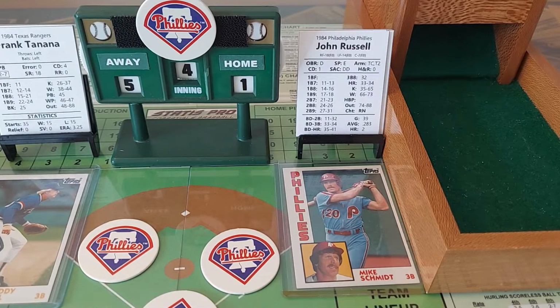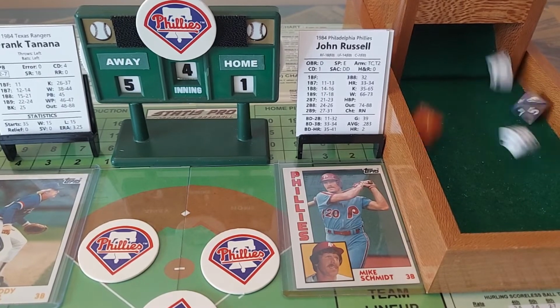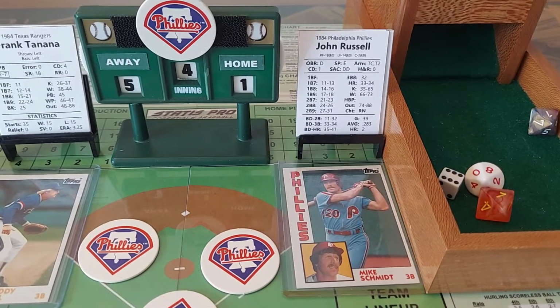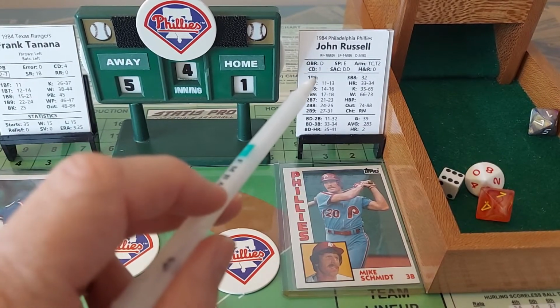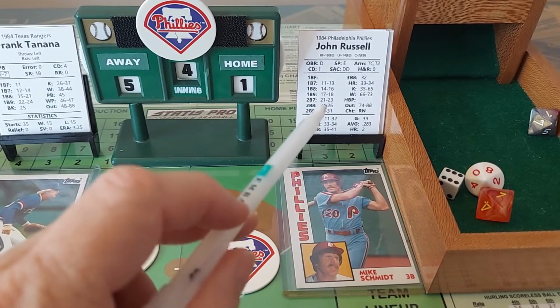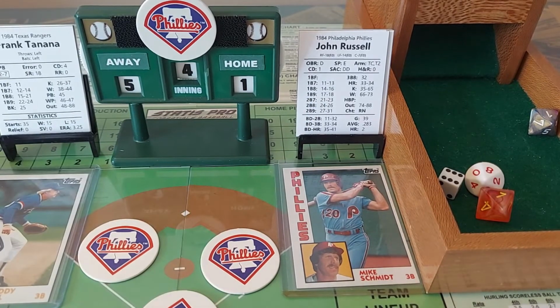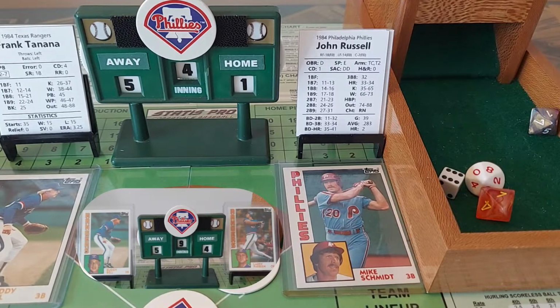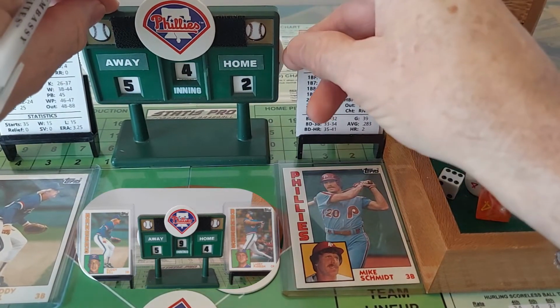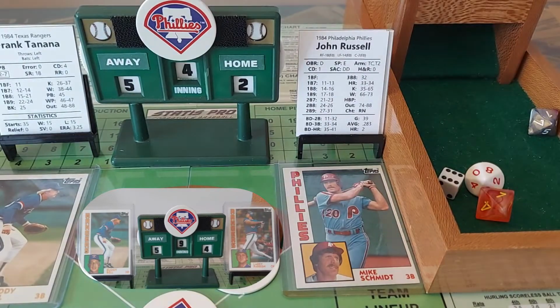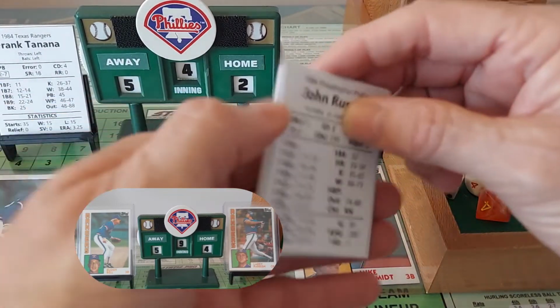Here's the pitch from Frank Tanana. Russell swings from the right side. Left-right, that's going to favor him. 11's off his card, and 11 is going to be a base hit to left field. Checking for error, no error. It's going to be an RBI, and Wilson scores. It's 5-2. 8 marks left on Tanana's starter rating.